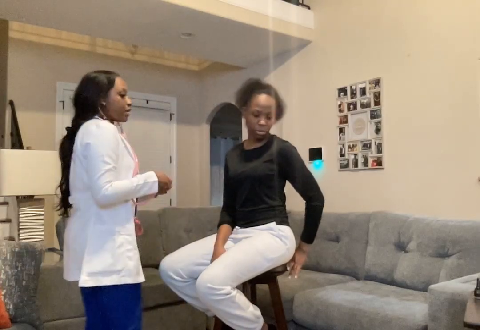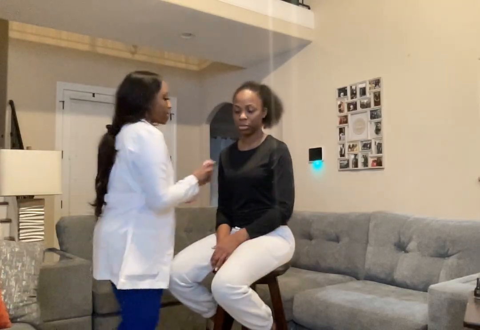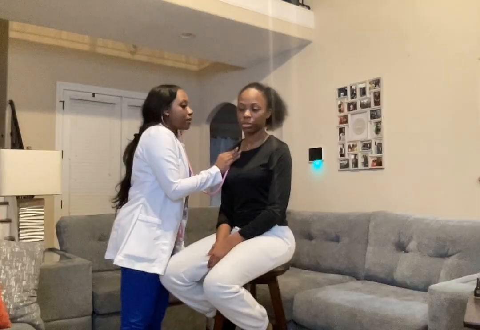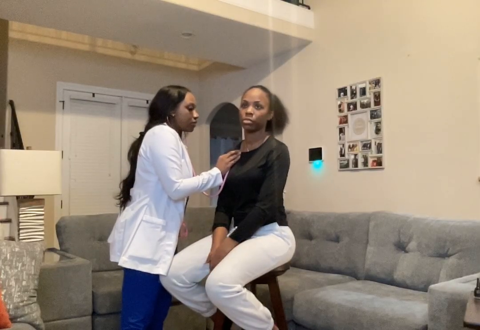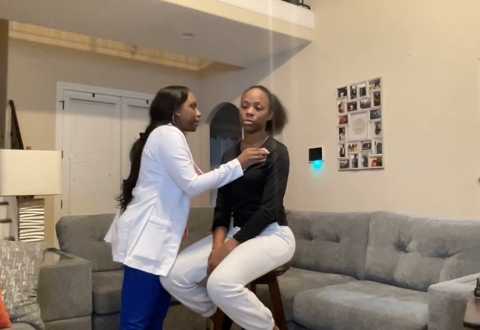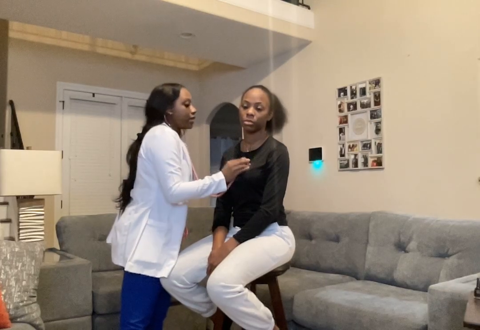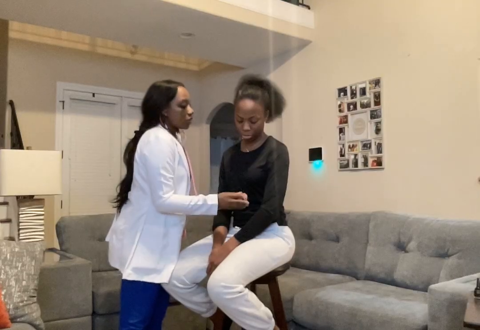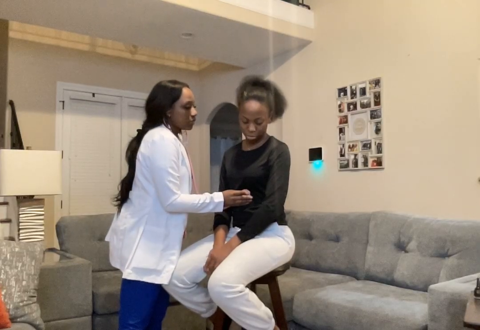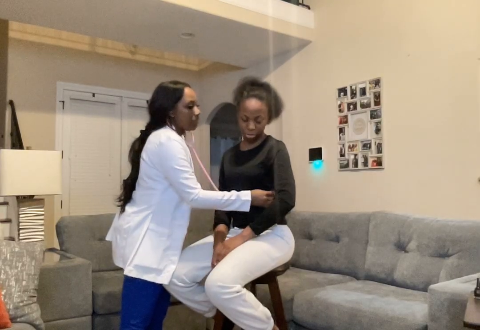So then I would also test with the bell of my stethoscope, testing the aortic first, which is on the right, then pulmonic, then Erb's point, tricuspid, and then the mitral valve.